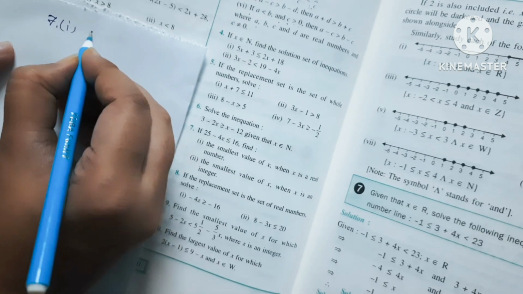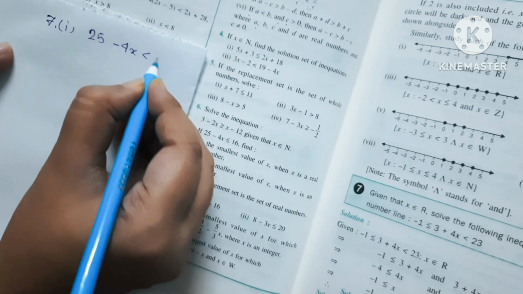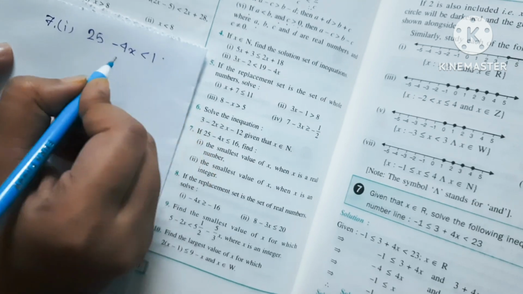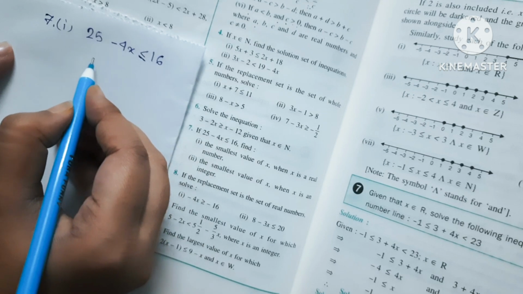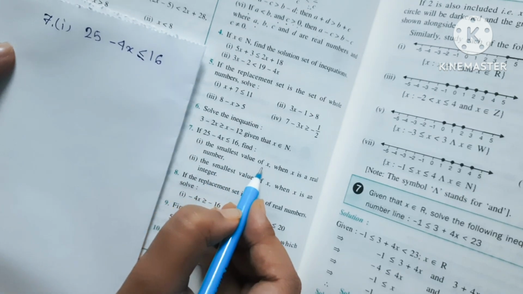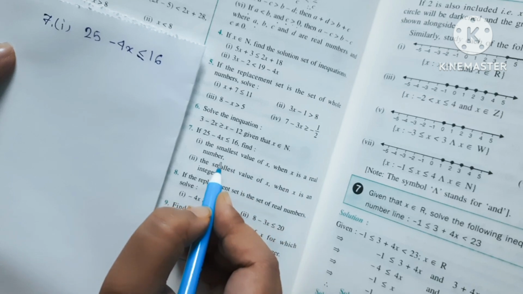If 25 minus 4x is less than or equal to 16. Okay. Find the smallest value of x when x is a real number.